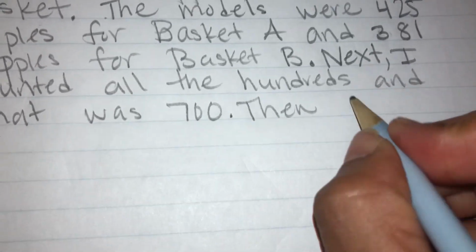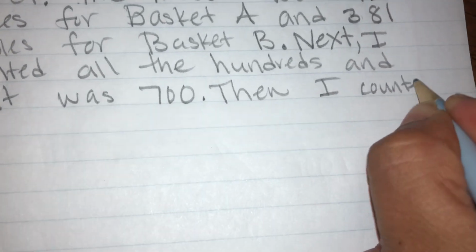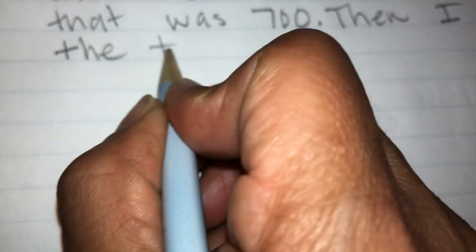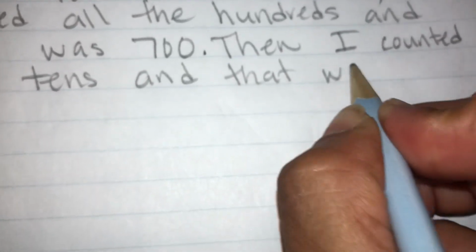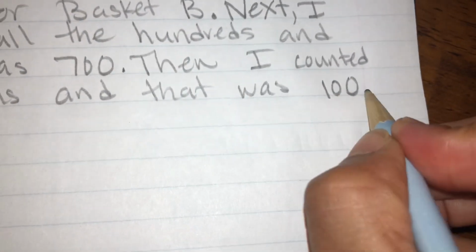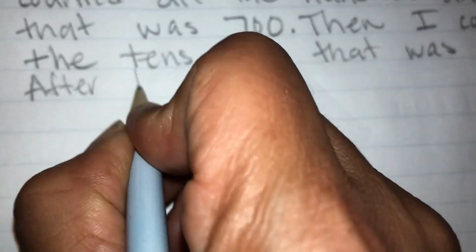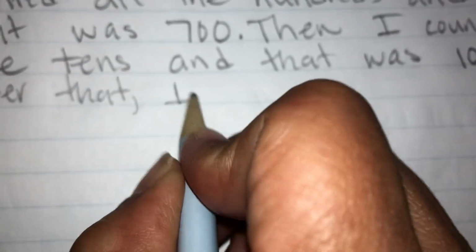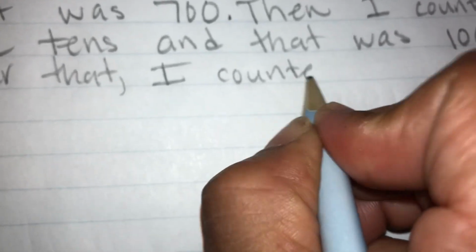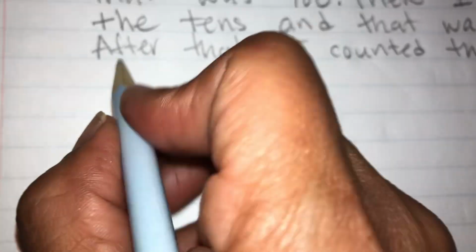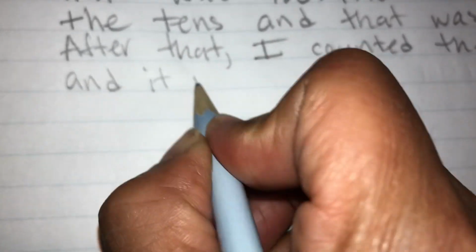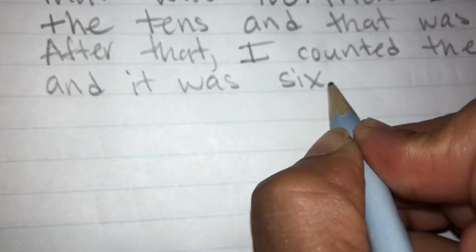Then I counted the tens, and that was 100. After that, I counted the ones, and it was 6.